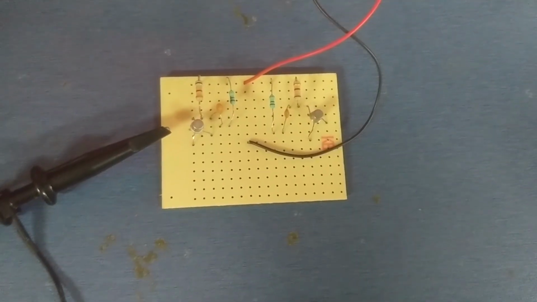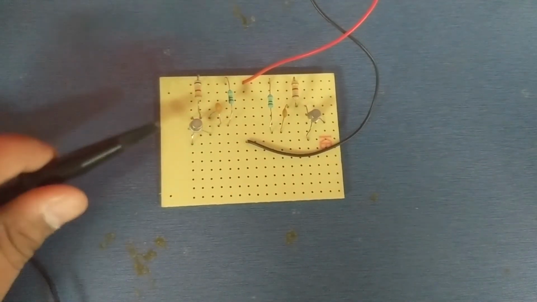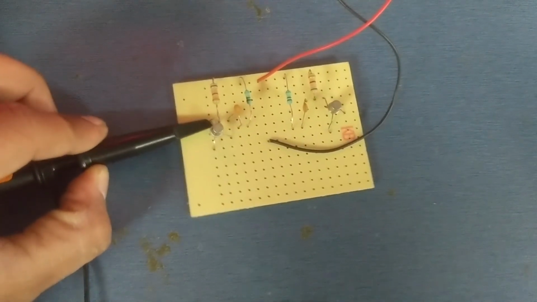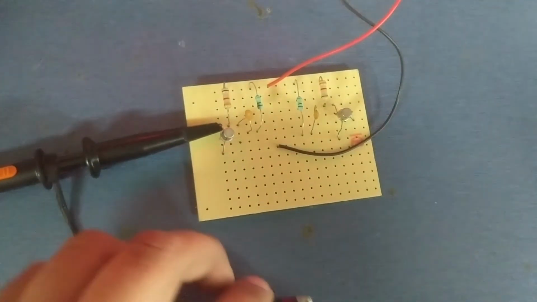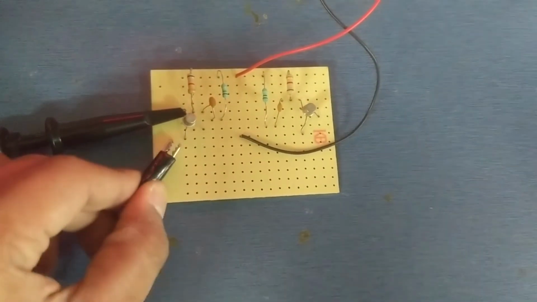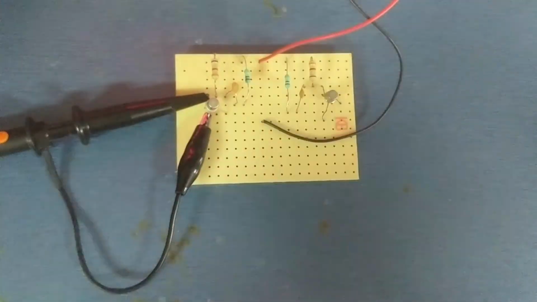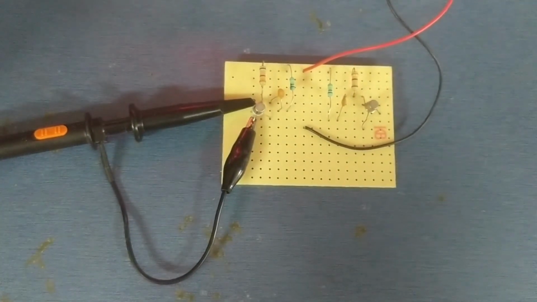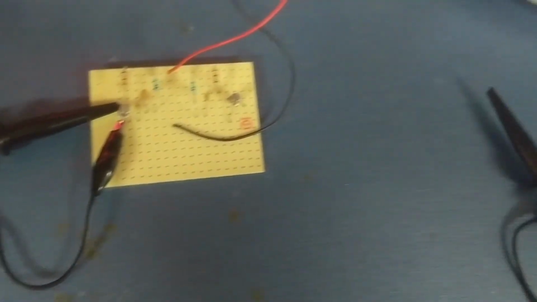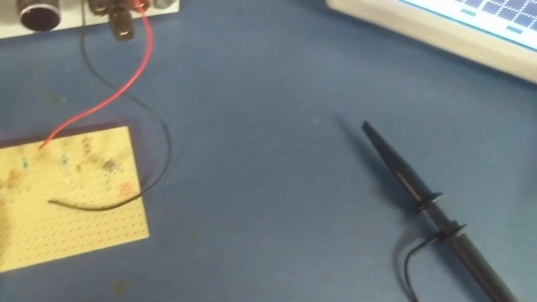Now we want to see the output of the first transistor, that is Q, output 1 from transistor Q1. Here we insert the probe and we want to check the output in the CRO.